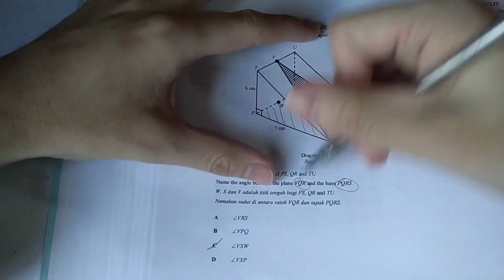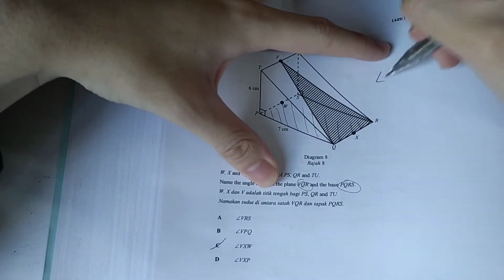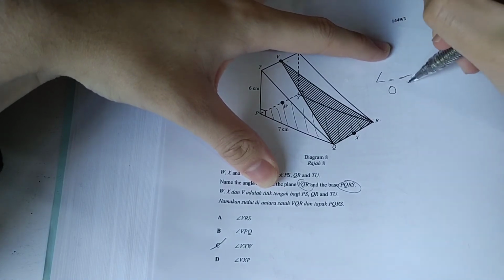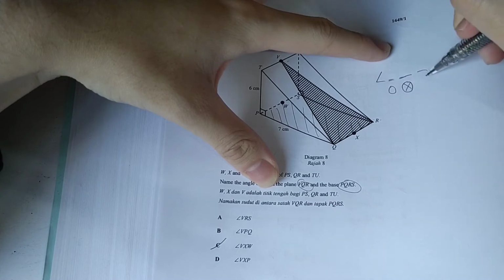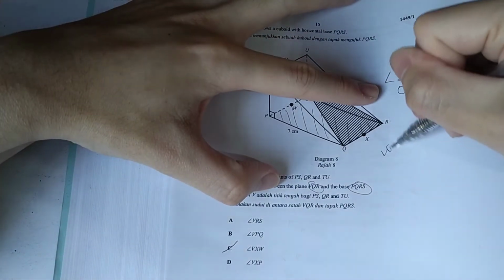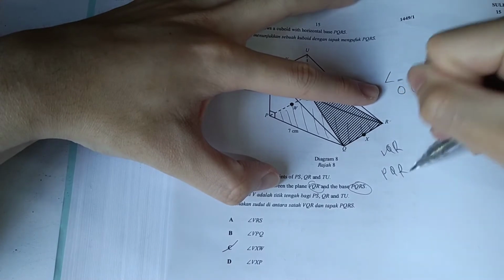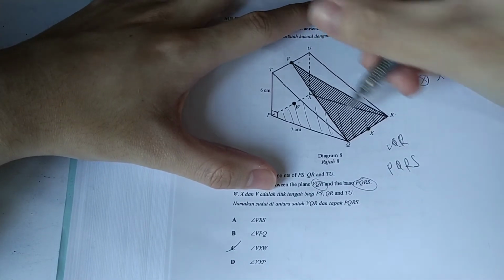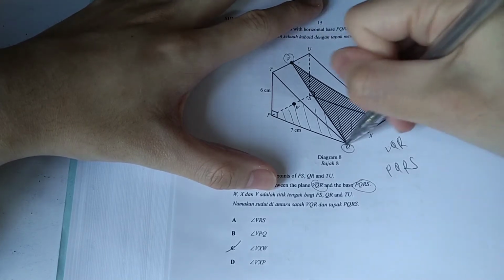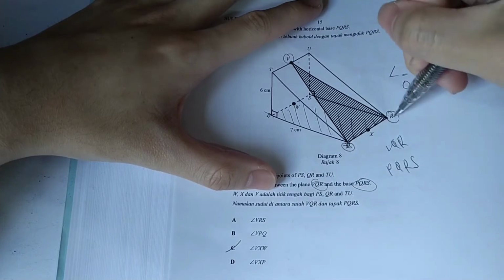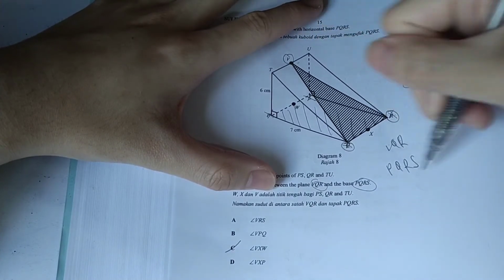Right? Or you can use the method which is lukis 3. The first column will be bulat. The second column will be bulat pangkah. And the last column will be pangkah. And how you do it is, they give you VQR, PQRS, right? So what you do, VQR, you guna bulat. So VQR bulat. PQRS, you pangkah. Only pangkah at this point.